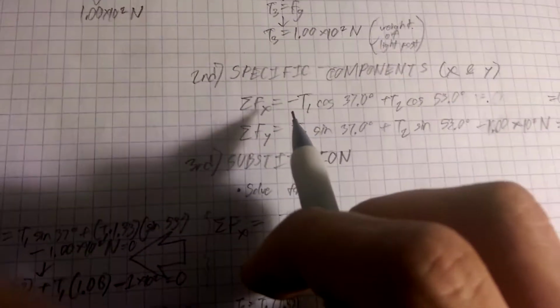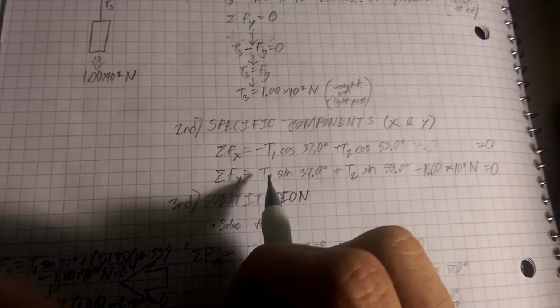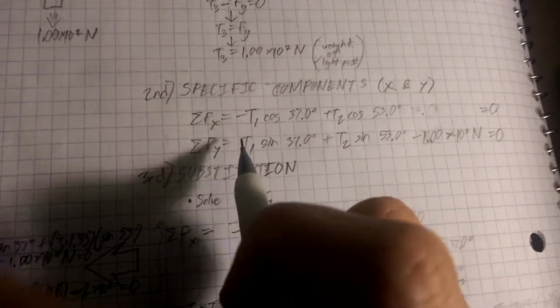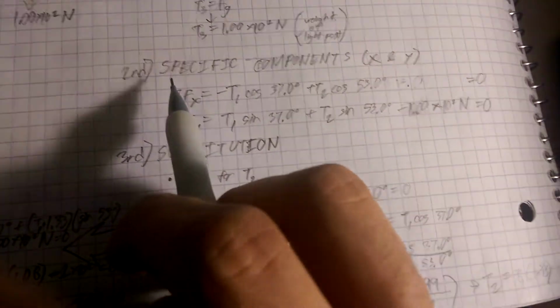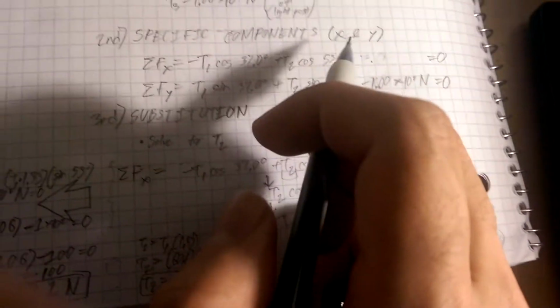This is essentially 3 stages for the specific example problem, which again you can find on page 102 in your textbooks. The second step here is to focus on the specific components, aka what I call the x and the y axes, and even more specifically, the forces that are acting along those axes.